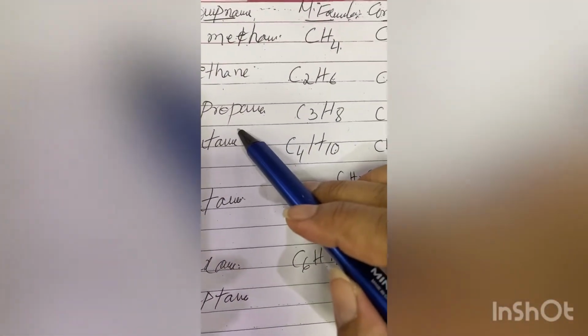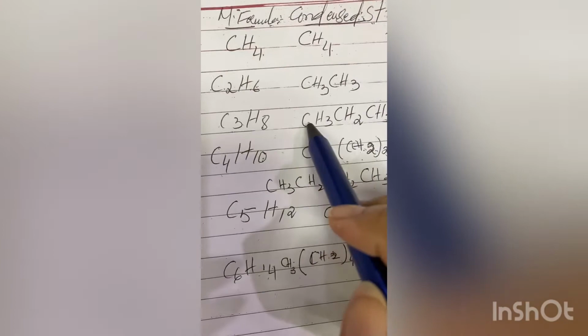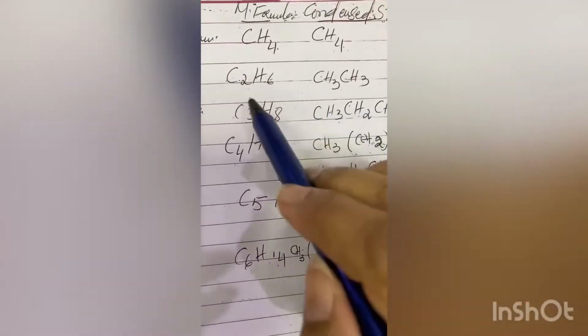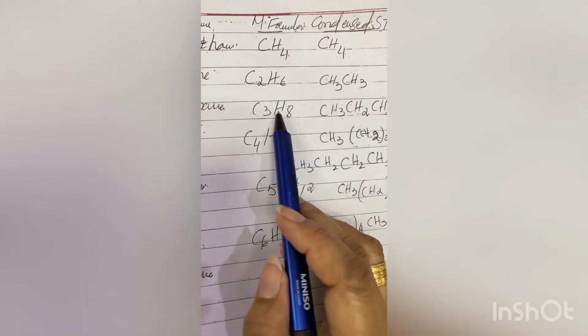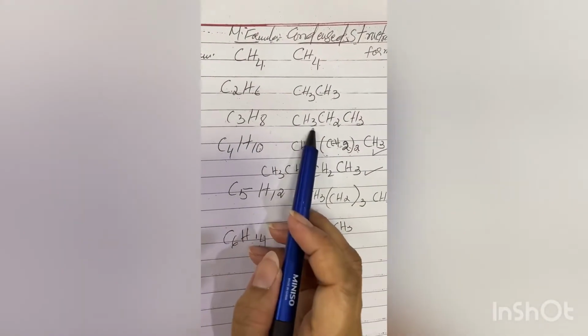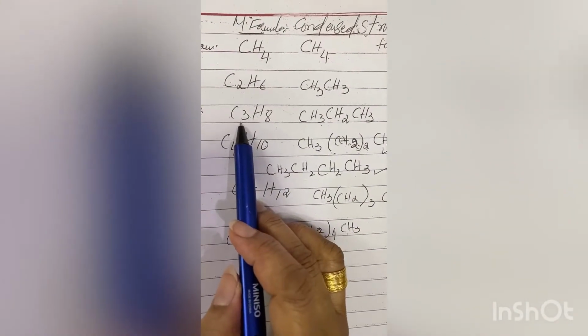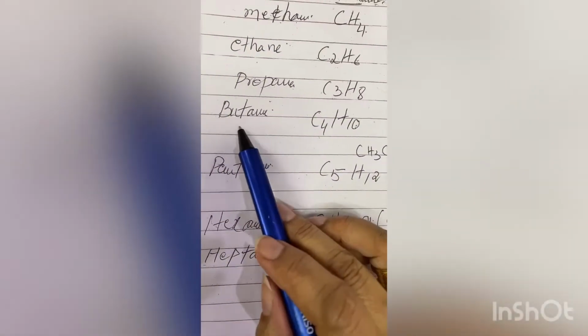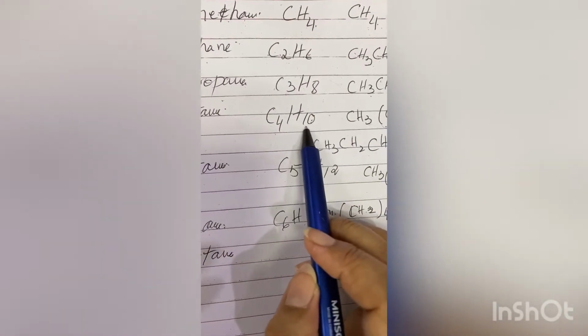So yes. Propane, third member, C3H8. Its condensed formula will be CH3CH2CH3. If you count the carbons and hydrogens in them, they will be equal to this formula, right? Then the molecular formula and condensed formula would be equal in the number of hydrogens and carbons. Okay, so if you talk about butane, it is C4H10.